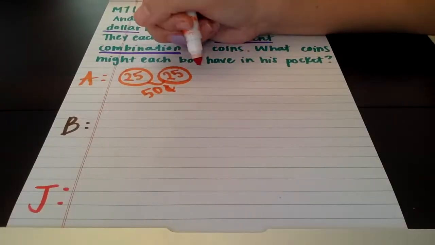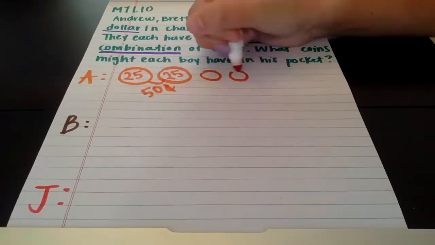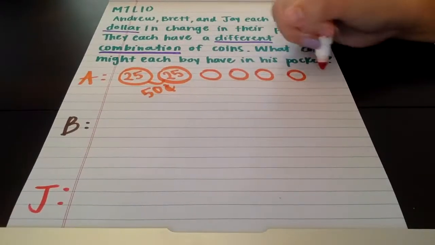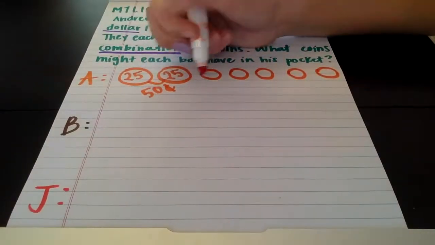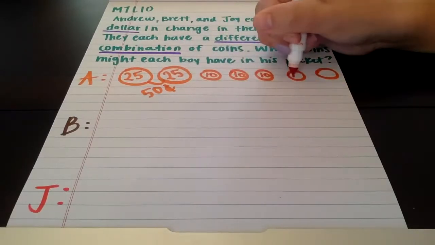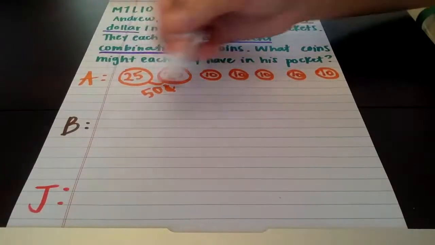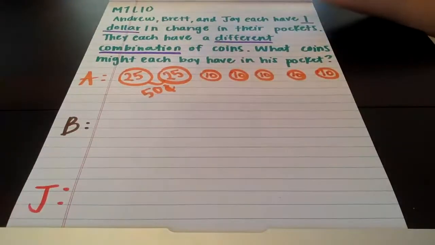So, if I have 2 quarters, I could also have 5 dimes. 1, 2, 3, 4, 5. 50 cents, 60, 70, 80, 90, 100. So maybe this is Andrew's combination. We don't all have to have the same combinations, but all that's important is that each one of these adds up to be 100 and that each one of the boys has a different combination of coins. It doesn't have to be exactly the same as what I'm choosing.